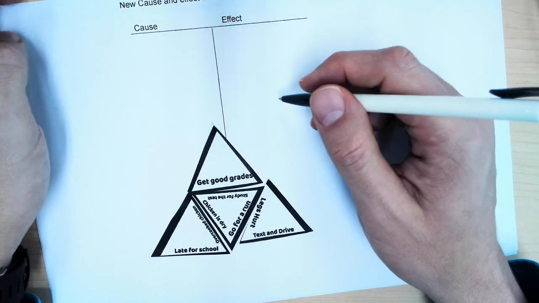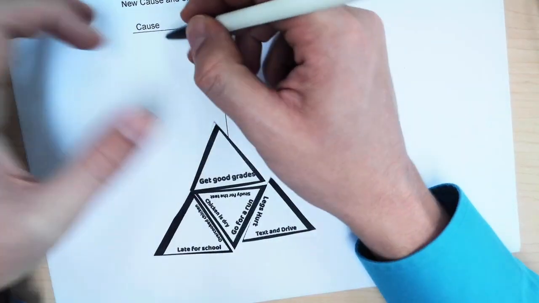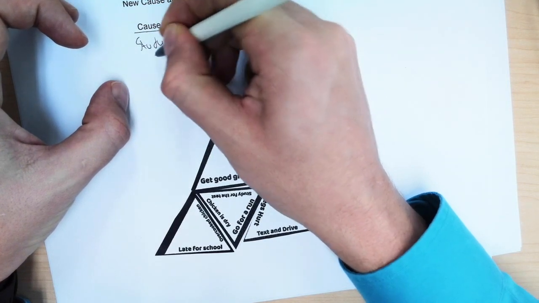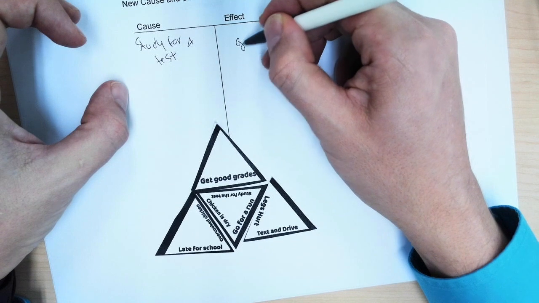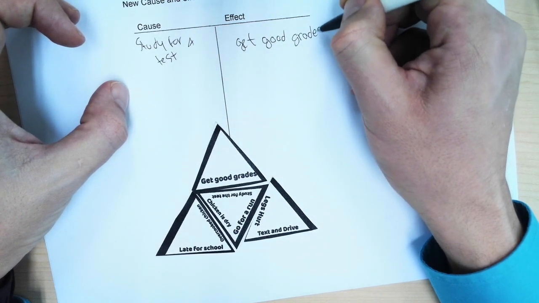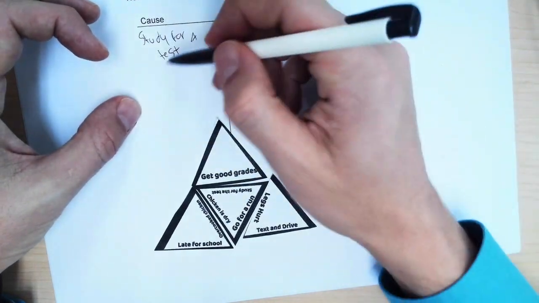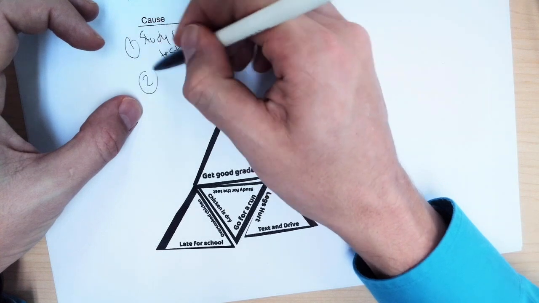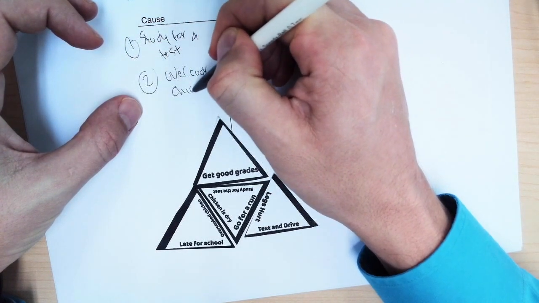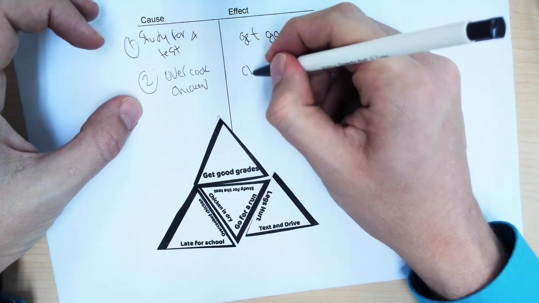So cause and effect. What is the cause? What is the effect? So cause, I'll start here. If I study for a test, then I get good grades. Okay. If I overcook my chicken, then the chicken is dry.